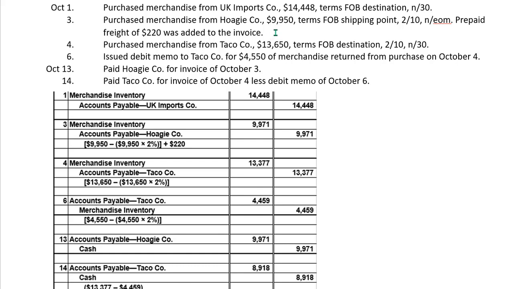We purchased merchandise from Hoagie, $99.50, terms FOB shipping point, which means we would have to pay the freight on this, and the discount of $210 net end of month, and prepaid freight of $220 was added to the invoice. I don't like the way they said this. I think it's hard to interpret what really happened. So let's look at what happened here. This is on the 4th. So our merchandise inventory is, this is to who? This is to Hoagie. Oh, it's here. $99.50 was the invoice, less 2% for the discount, plus $220 for the freight. So they added the freight right to the invoice.